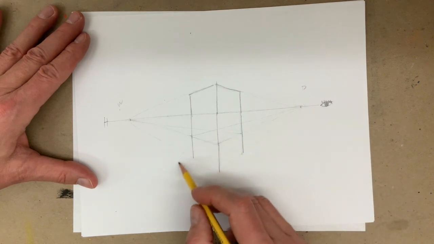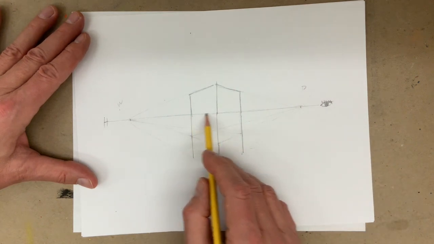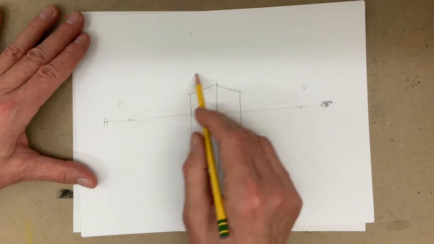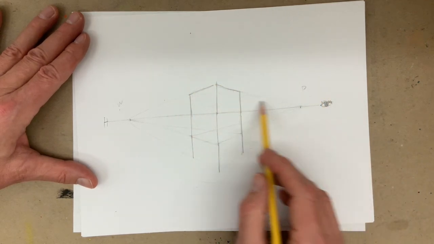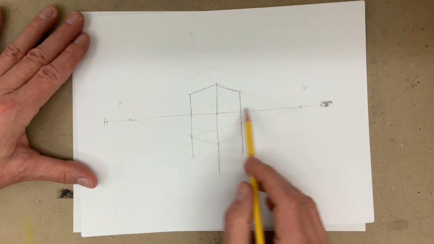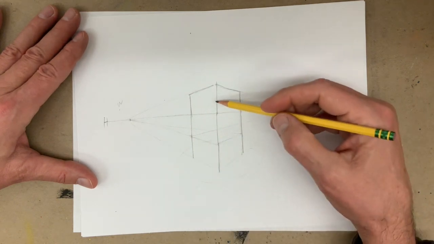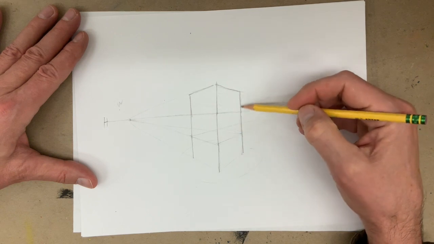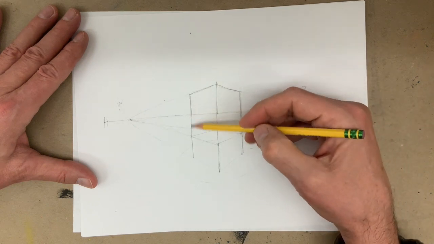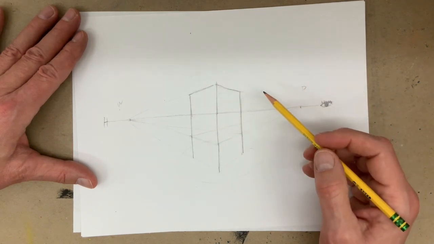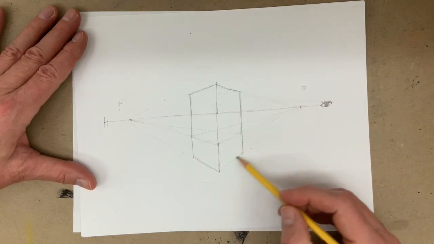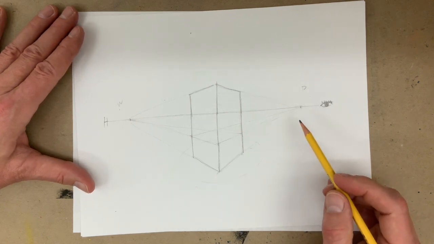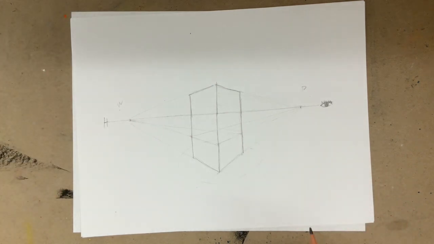So we feel like we're looking down at this part, straight at this part, and up at this part. And if we were to put in windows, they would all align with those vanishing points. All right, any questions? Okay, that's it.